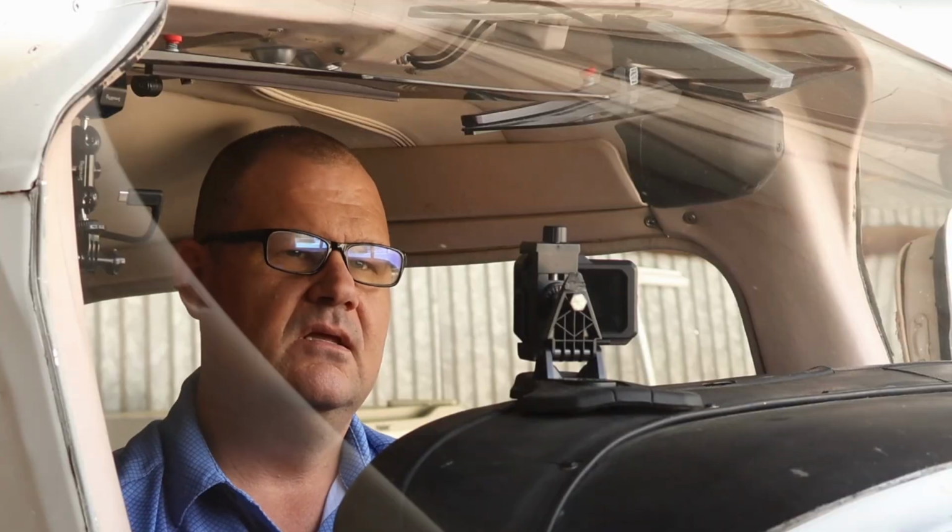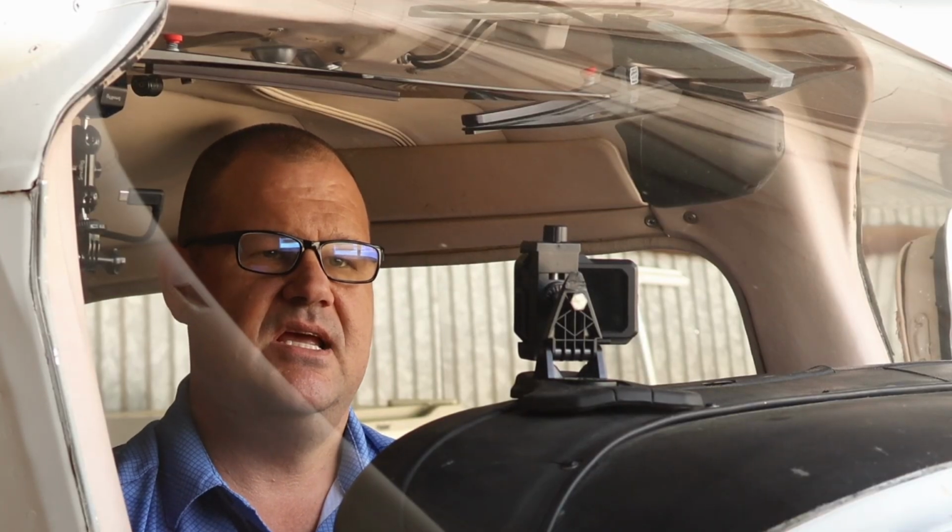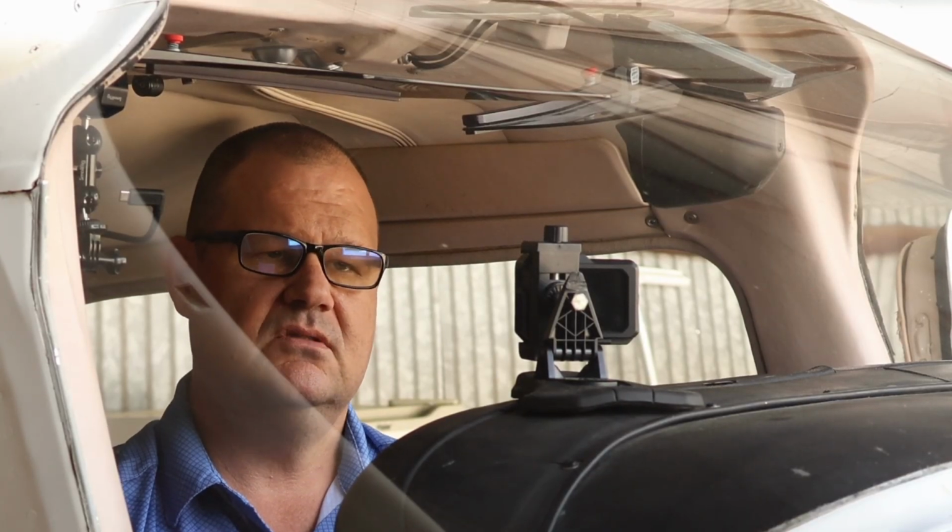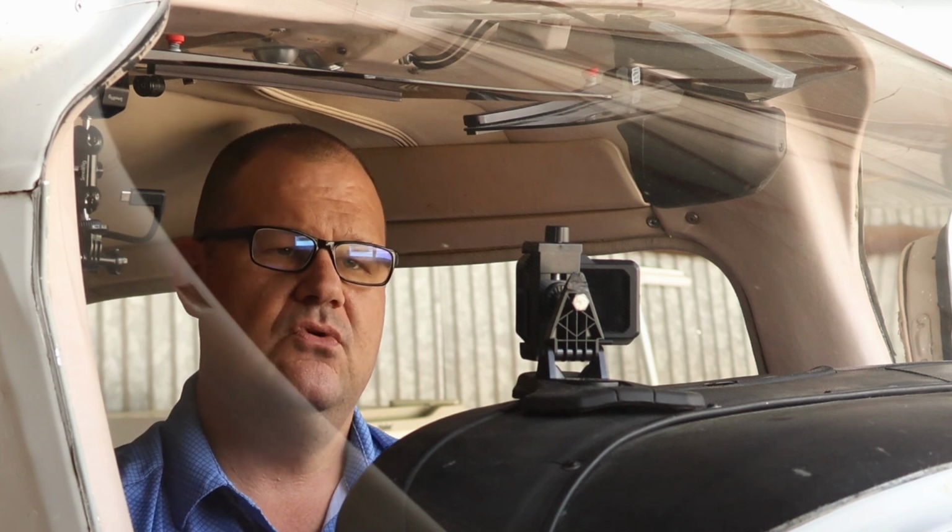This only takes a few seconds. Get this all taken care of before you start that turn. You want the airplane to be clean and established in a nice climb before you start that turn. These don't have to be all done at the same time. Be methodical, take a deep breath, and go through each one individually.